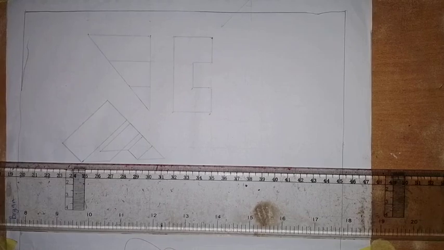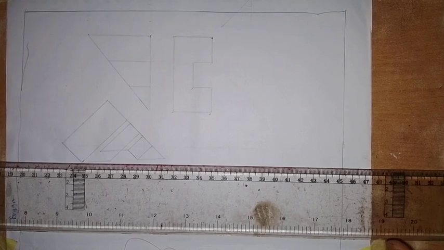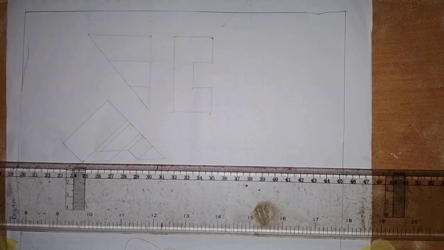Welcome to my channel, and here I'll be showing you how to construct an inferior trochoid. So I've done that of the superior trochoid. Now I want to show you how you can construct an inferior trochoid.